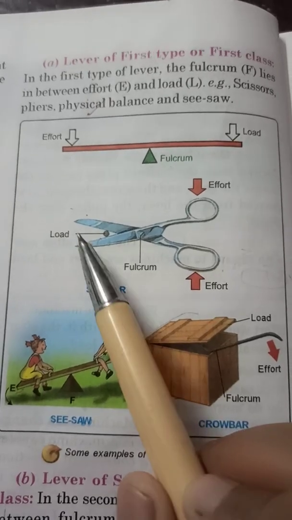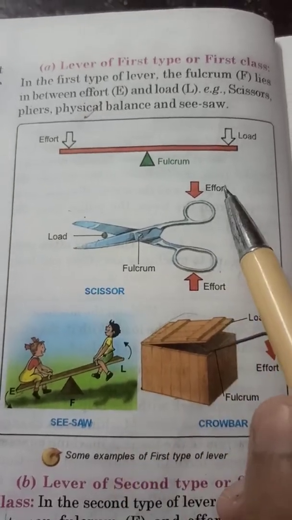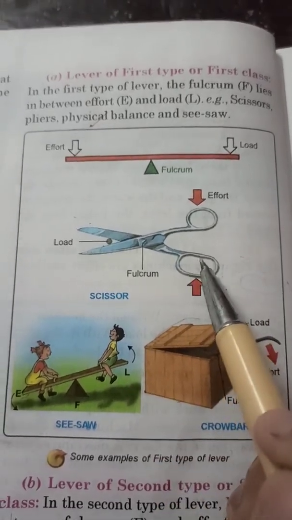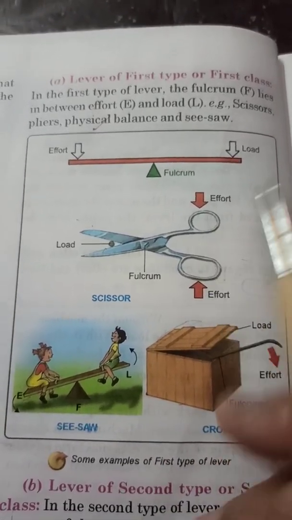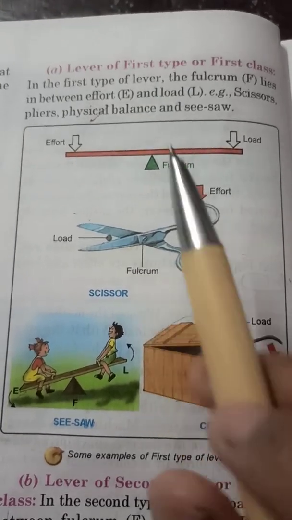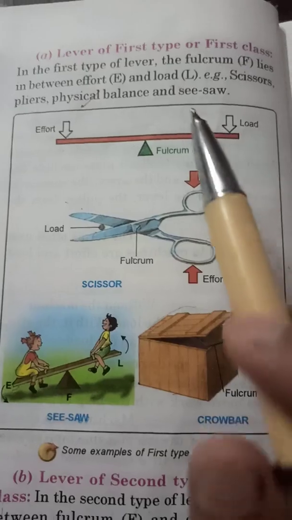That is called as load, and we need to put effort from here, right? This is the only place we used to put our energy or effort, right? So this is how it is an example of first class lever.